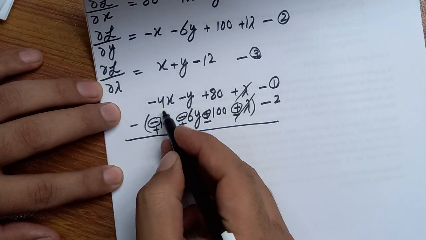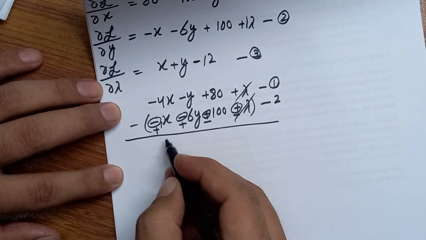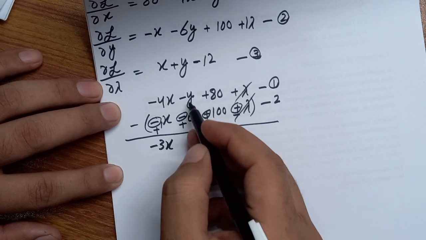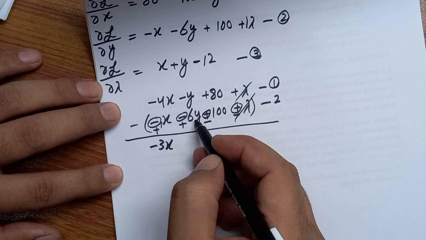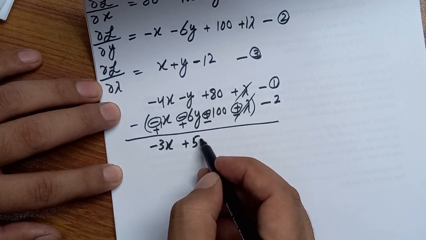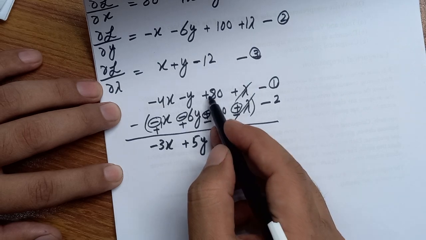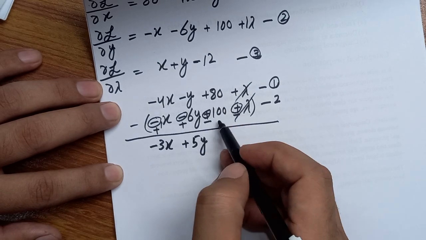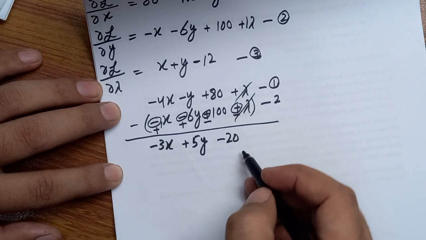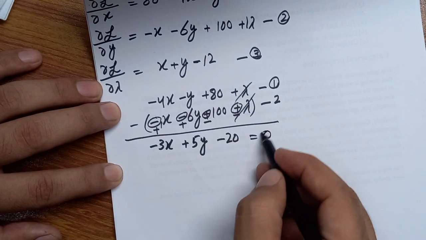So minus 4 and plus 1 gives minus 3x. We have minus 1 and plus 6, it will be plus 5y. And here we have plus 80 and minus 100, it will be minus 20, and this is equal to 0.